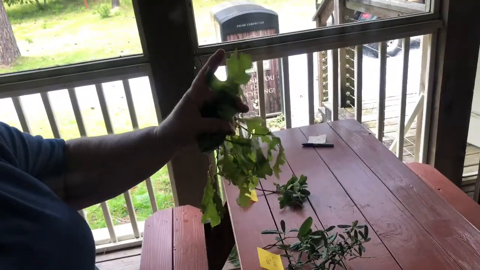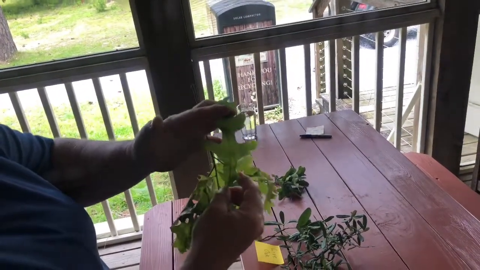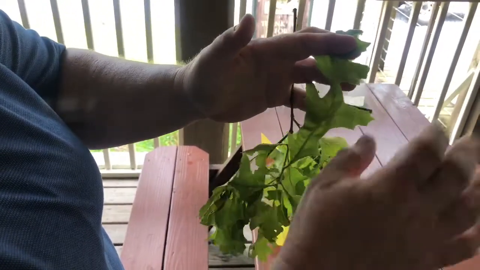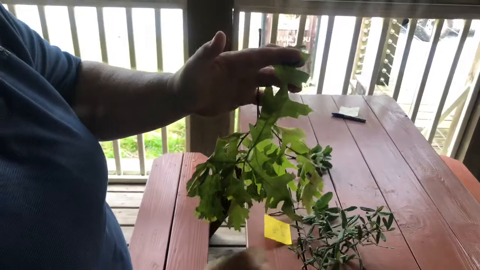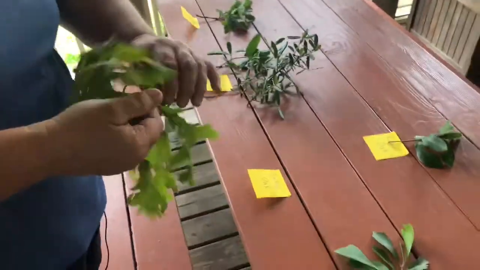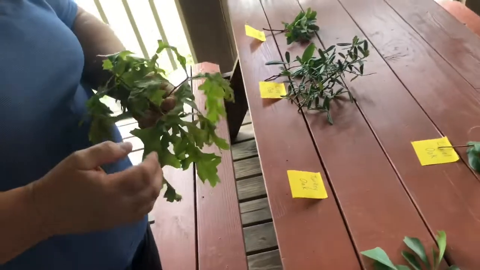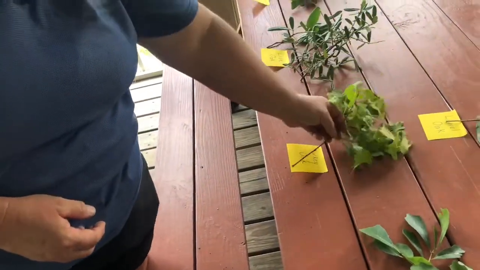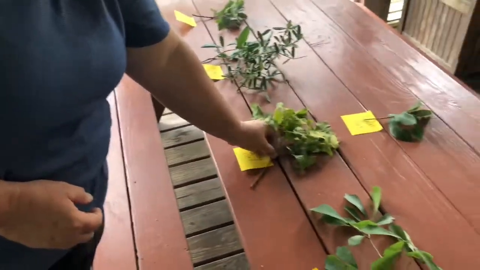What do you think? You ever seen an animal that kind of leaves a track like that? Long center and then off to the side? That is a turkey oak. It gets its name because it looks similar to a turkey track. But it's in the red oak group.